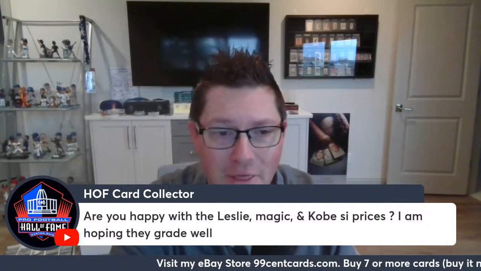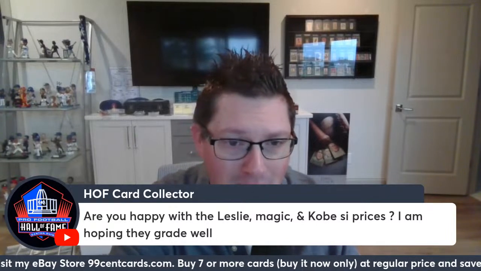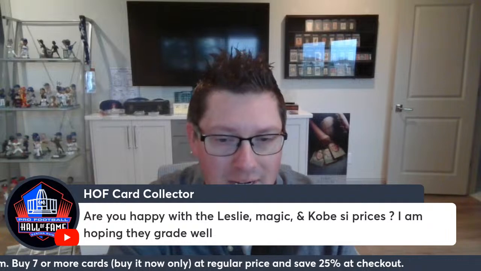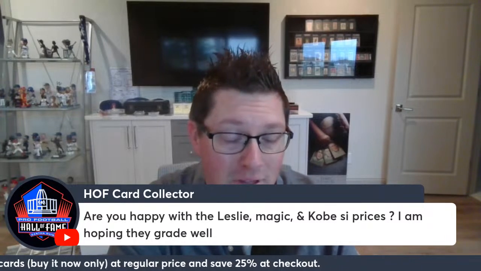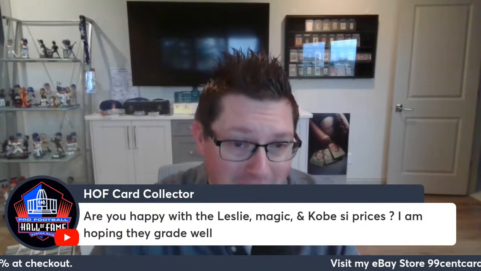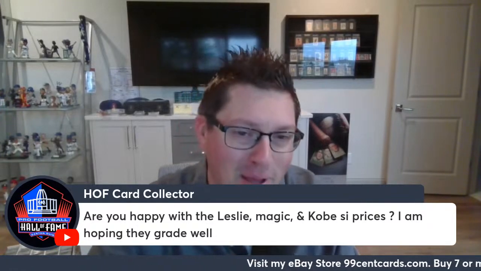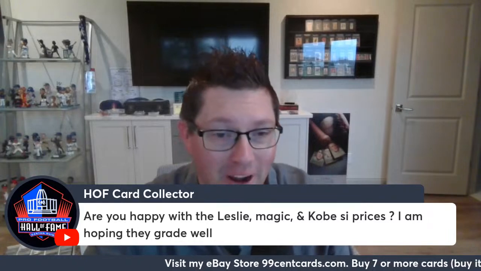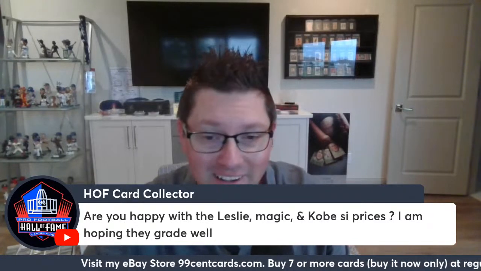The Kobe SI, I thought, especially after one of the NBA Hoops cards went for like $20, I thought the SI would go for more, but I'm not unhappy with it. I was happy with all of those prices, and you should be too. I didn't know the comps. If I knew the comps, maybe I'd be singing a different tune beforehand. But my expectations going in, yeah, I'm happy with these prices.